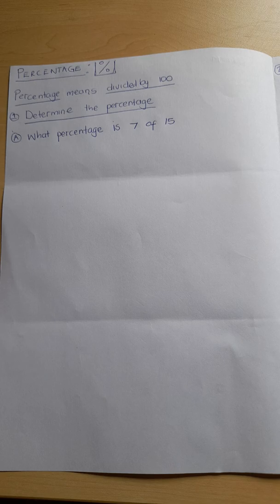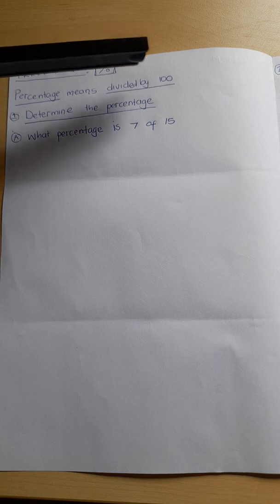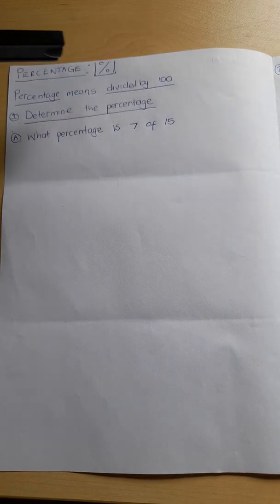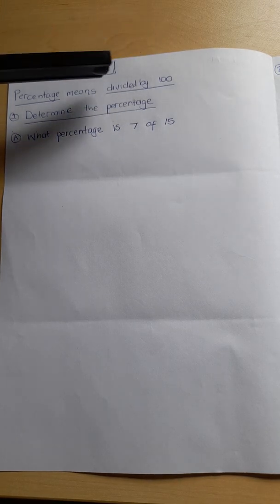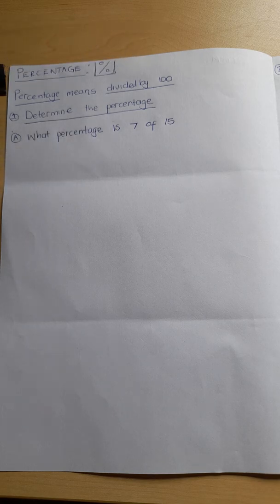So today we are going to cover percentage, and the symbol for percentage is this one. And now they tell us that percentage means divided by 100. Percentage means divided by 100. Now we are going to do two things today. The first one is determine the percentage. We're going to learn how to determine the percentage.